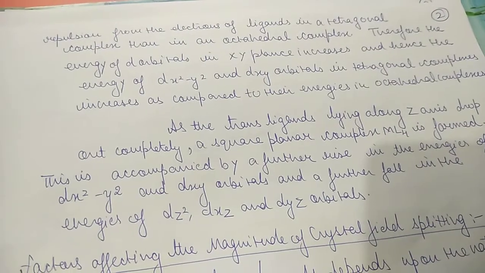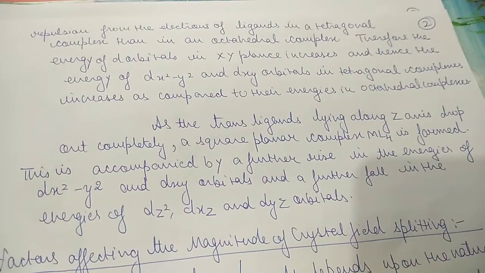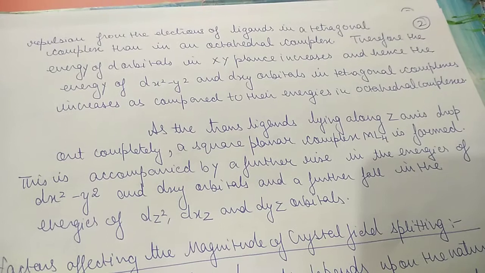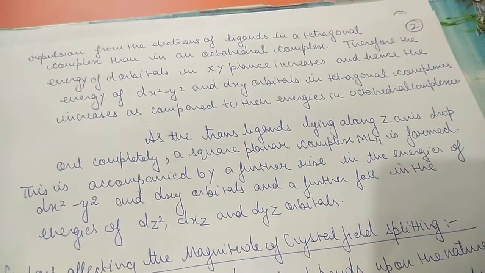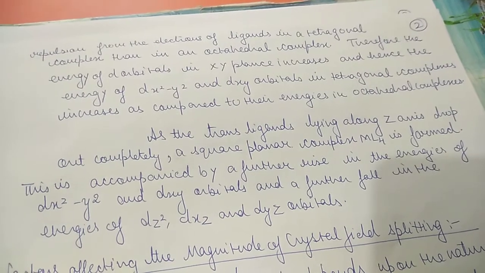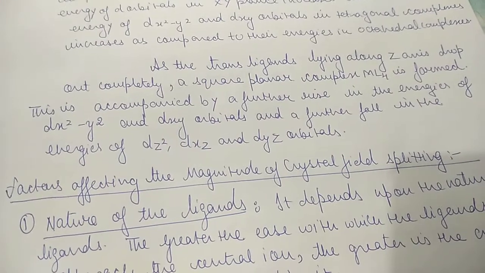I have shown you in the diagram on the previous page that their energy will increase, and hence the energy of dx square minus y square and dxy orbitals in tetragonal complexes will increase as compared to the energy in octahedral complexes.